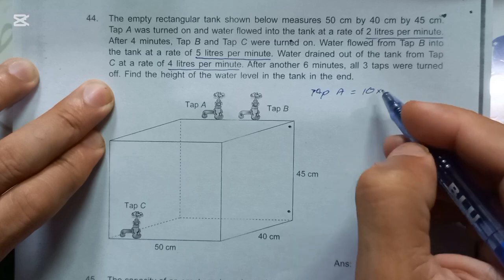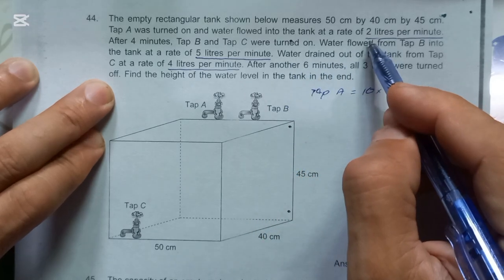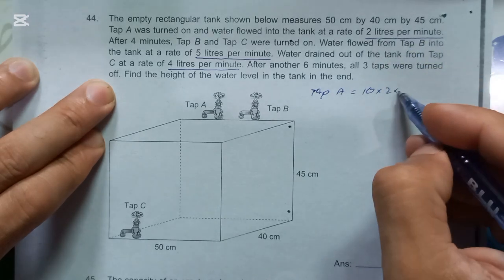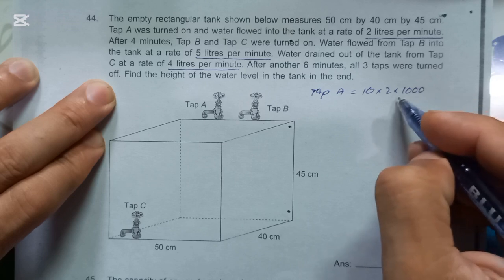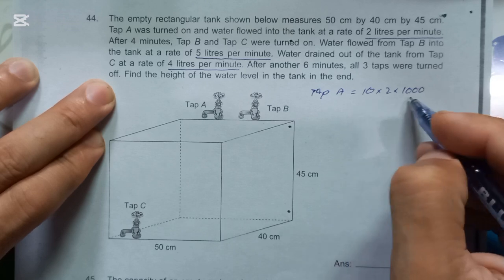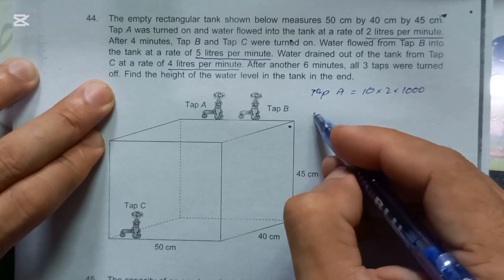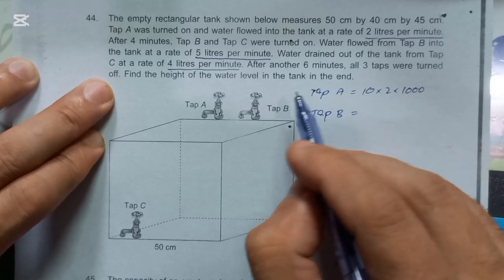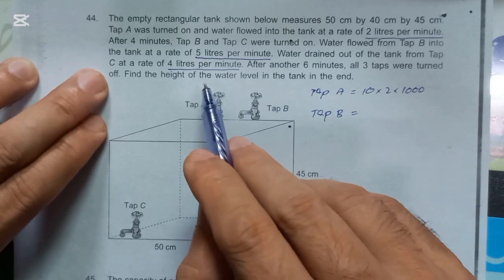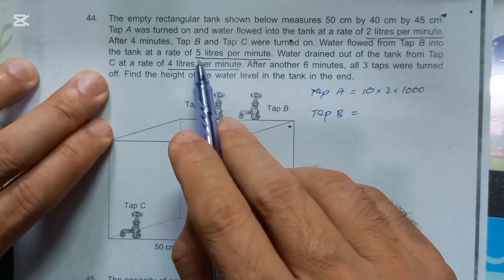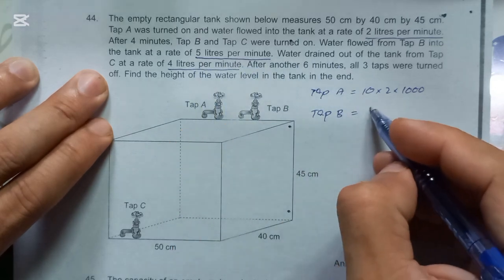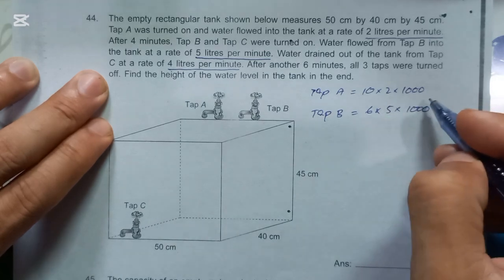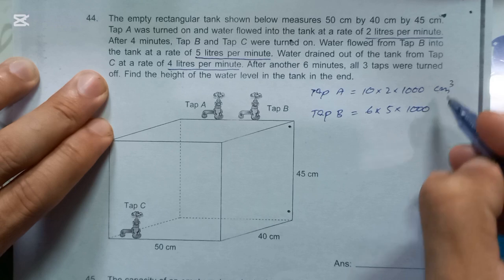So tap A, 10 minutes, and the rate of flow from tap A is 2 liters per minute. So 2, and these are in liters, so multiplied by 1000 will convert it into centimeter cube. So this is the volume of tap A. Now tap B. Tap B is turned on for 6 minutes and the rate of flow from tap B is 5 liters per minute. So 6 into 5 into 1000. So these all will be in centimeter cube.